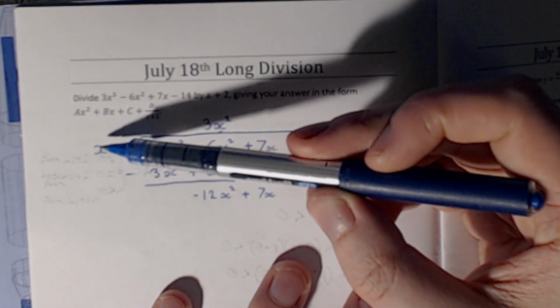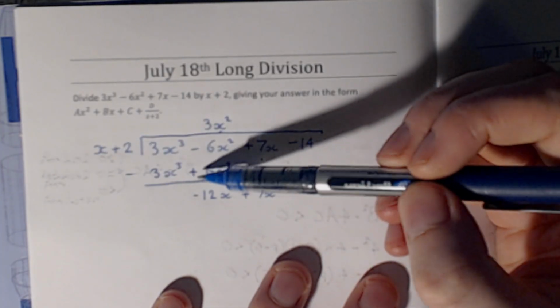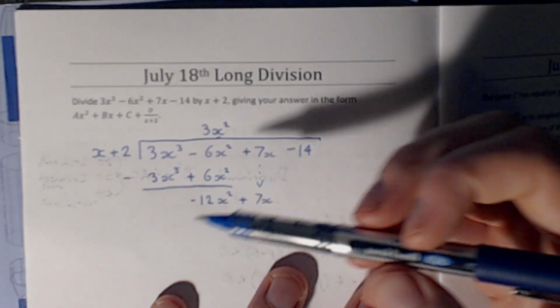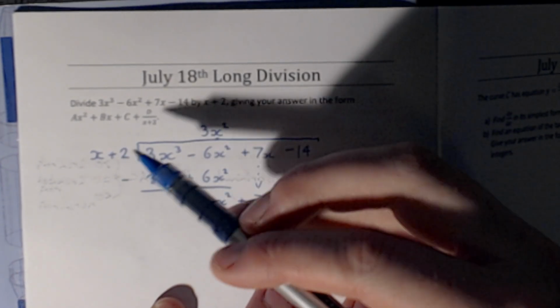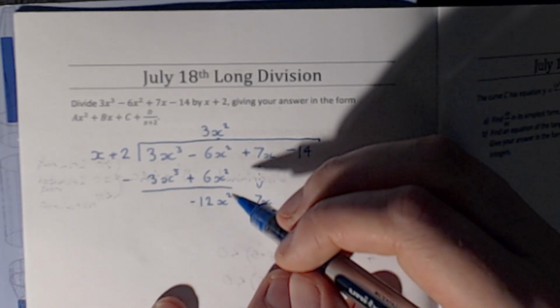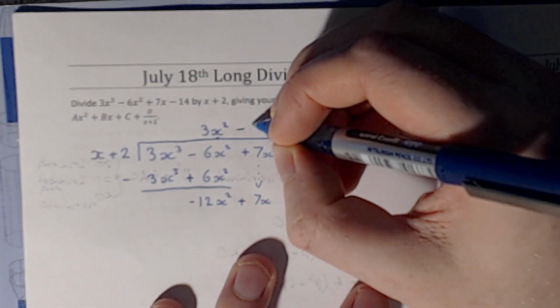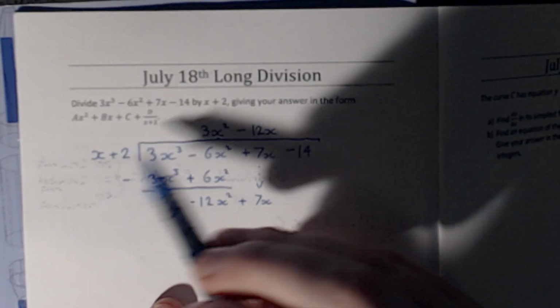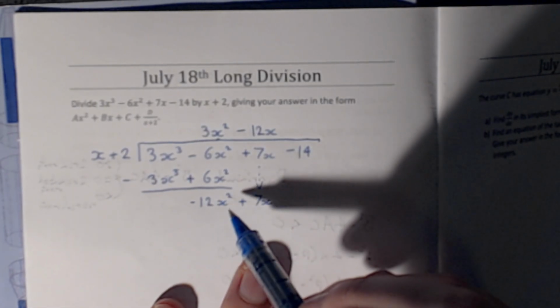We're going to look at how many lots of x go into negative 12x squared. I'm going to say x into negative 12x squared, well, that's just going to be negative 12x. And multiplying those two together, we'd get back to minus 12x squared.